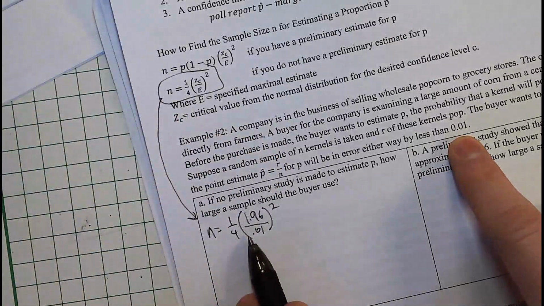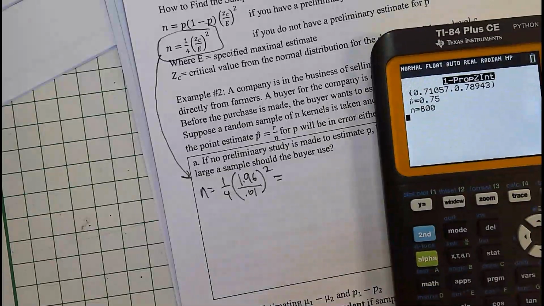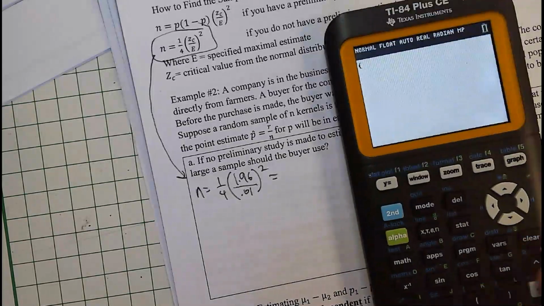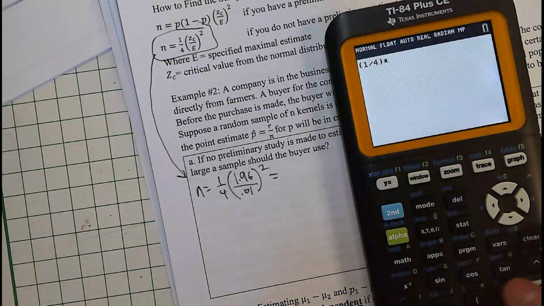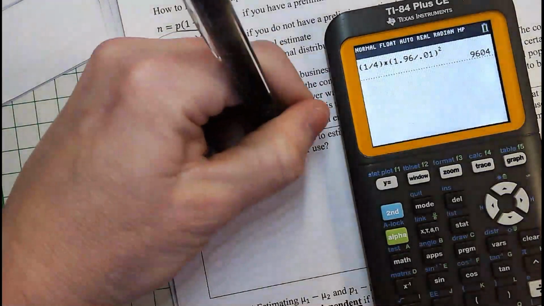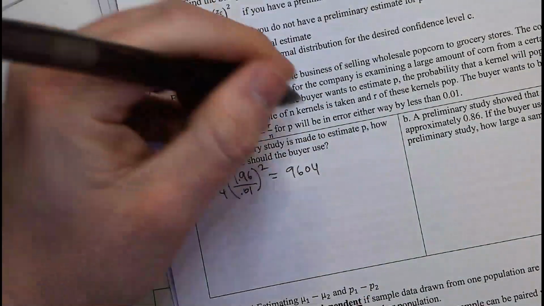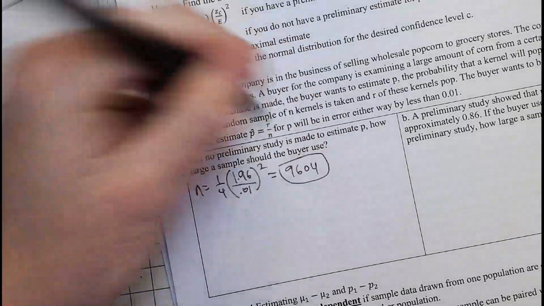This formula is derived from the original confidence interval formula. So I just do 1/4 times 1.96 divided by 0.01, squared. It'd be 9,604. If there is a decimal, you always round up, but you could enter all that at once.